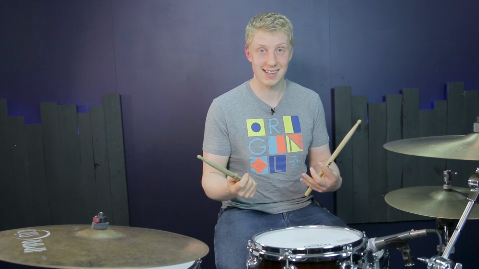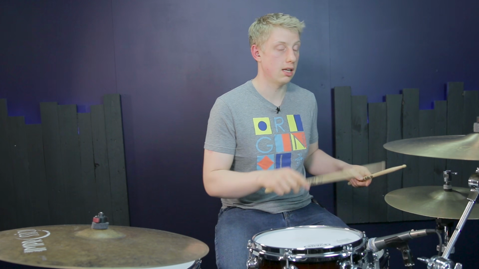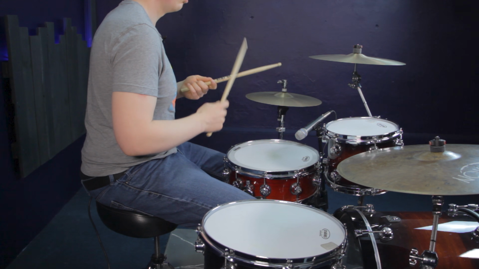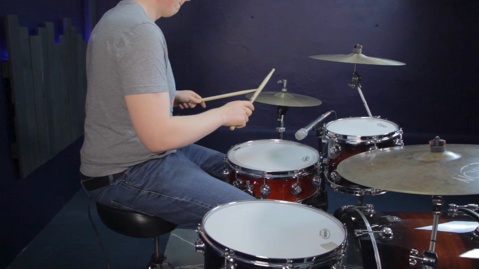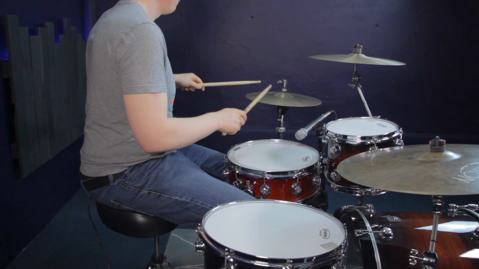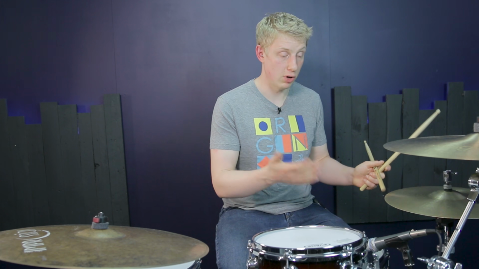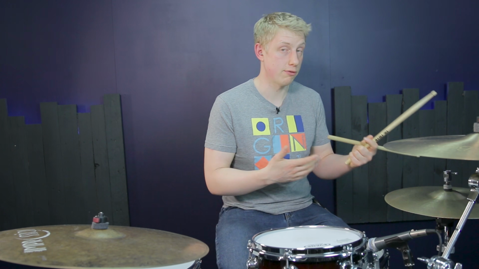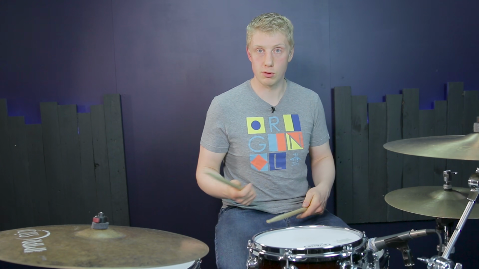So let's play paradiddles as 16th notes, and you get this. 1 E and a, 2 E and a. 1, 2, 3, 4. Same sticking. Right, left, right, right, left, right, left, left. I've just placed it through a different subdivision. And the different subdivision makes it feel different, makes it feel jazzy. Play that around the drums.